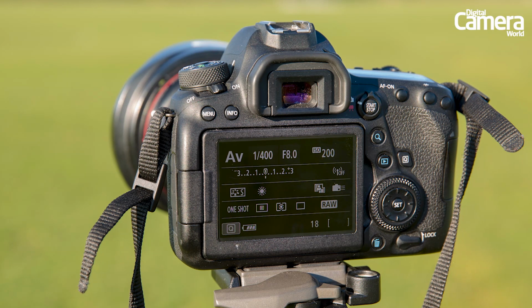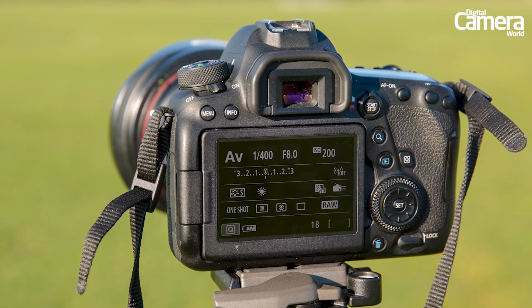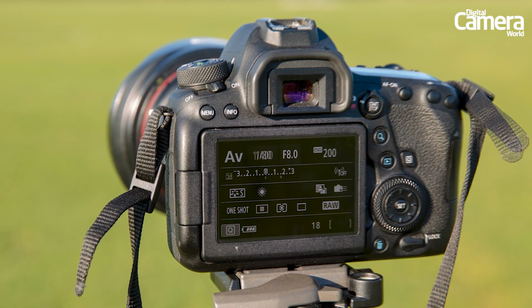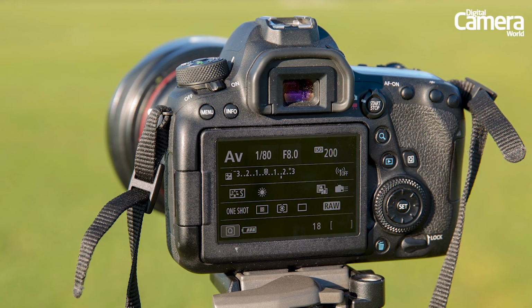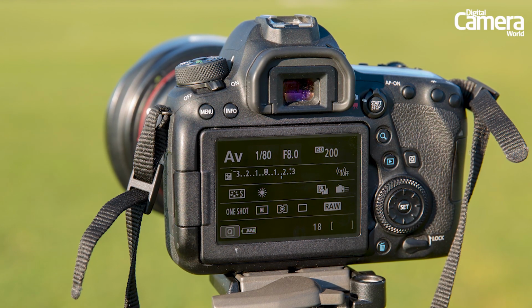Now once you've composed, you can leave your composition and focusing in other settings, and with your aperture still fixed to f8, only adjust the shutter speed using exposure compensation.